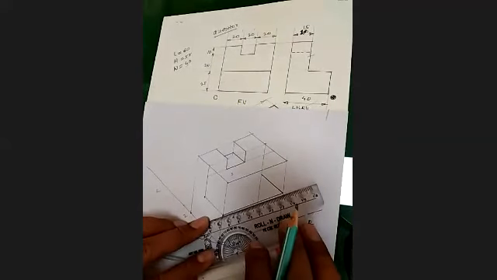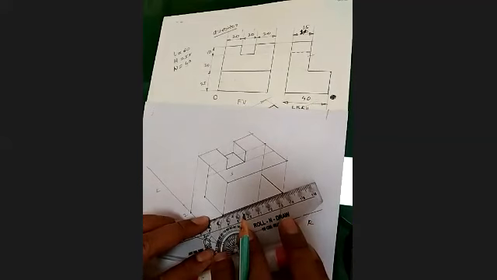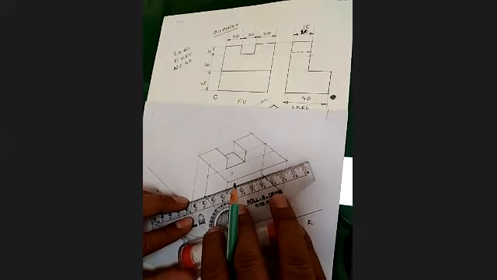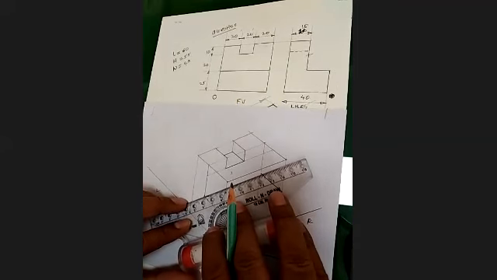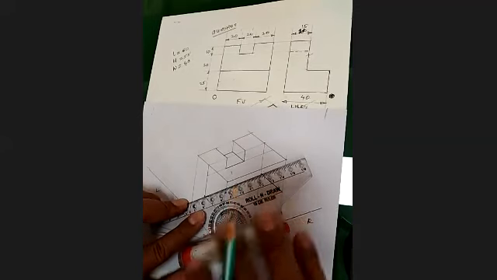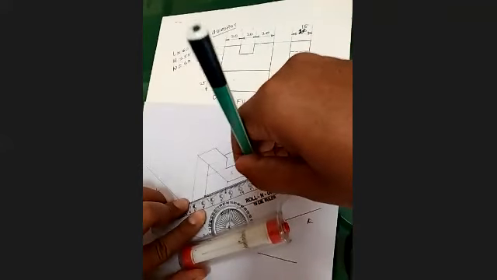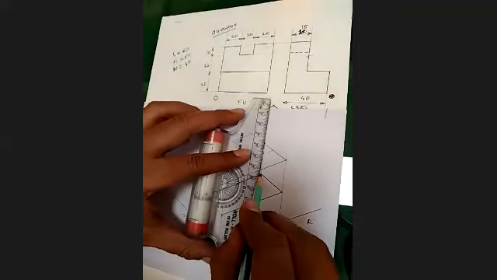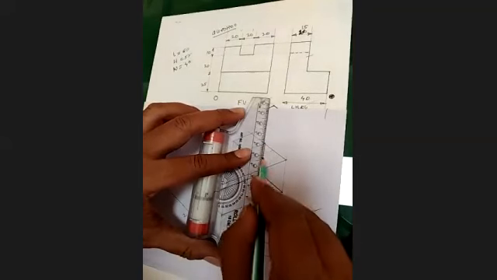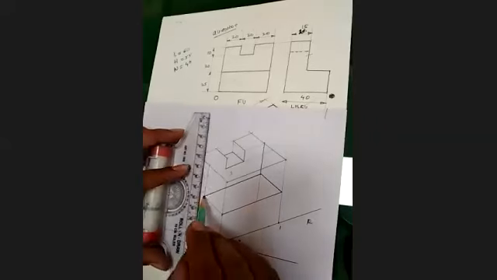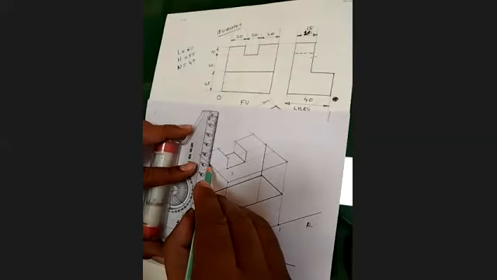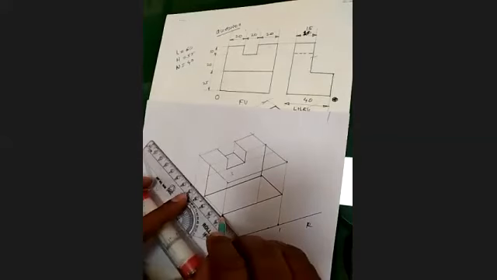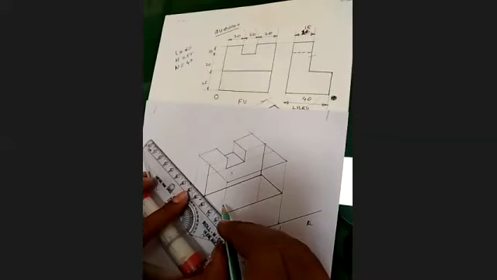And definitely you will find that from here, if you draw a line parallel to this, you are going to get that line. So a little adjustment by a millimeter you can do without any hesitation, because in manual drawing it is quite obvious. Now I'm going to make the lines dark so that they are visible to you. This is the final object. I am going to make it a bit dark.